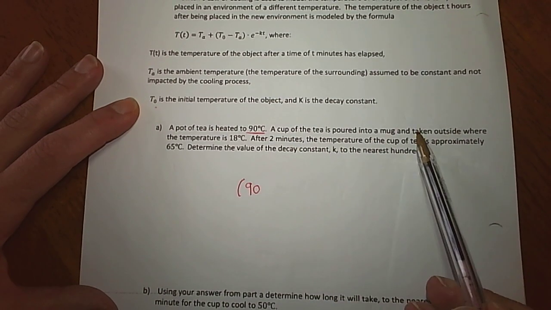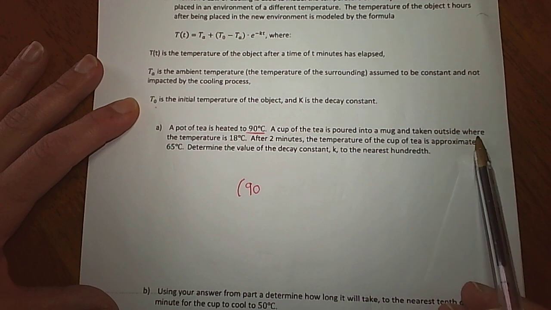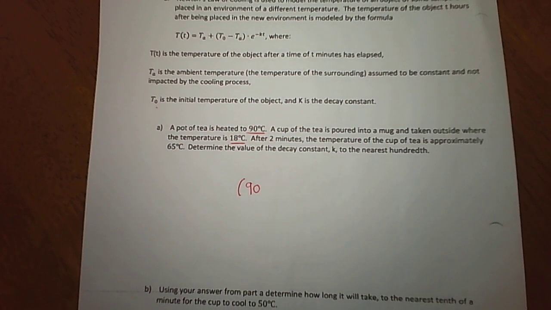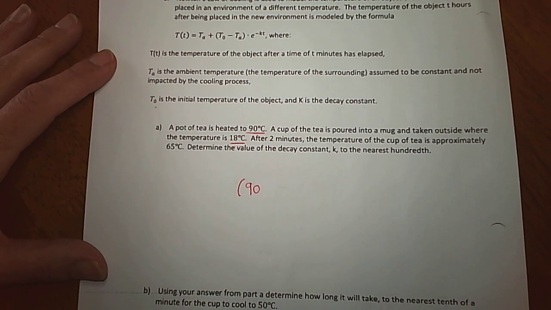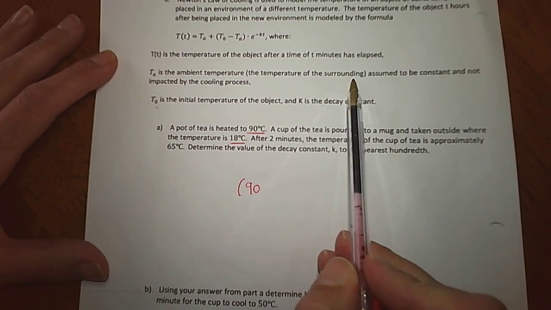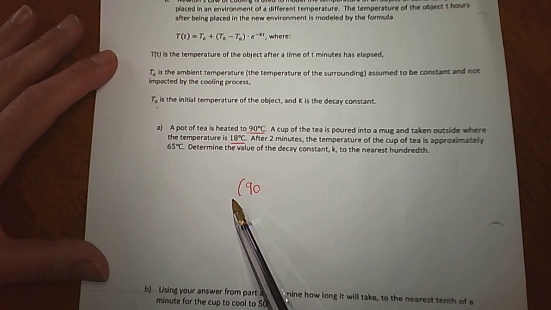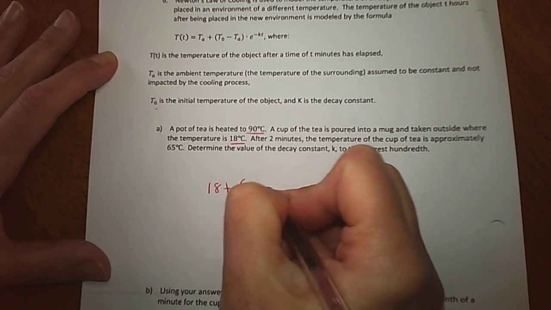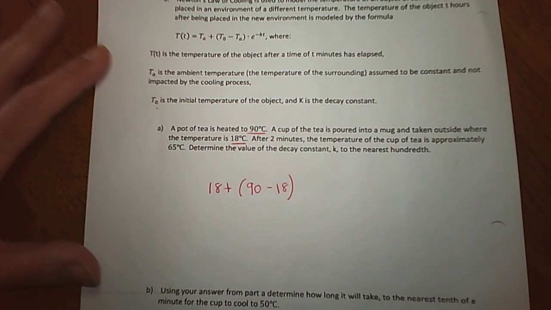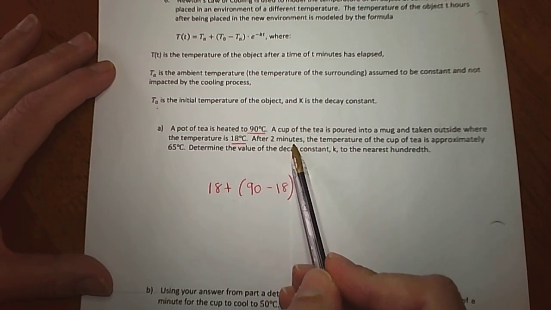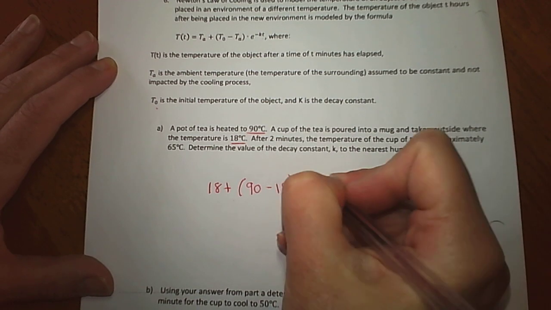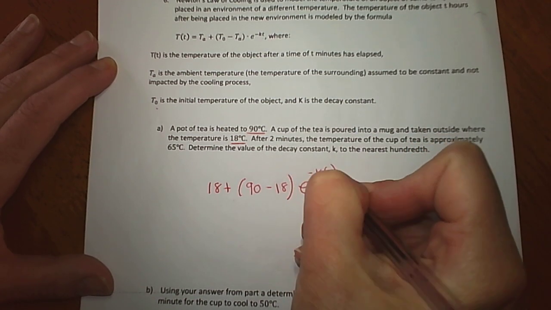A cup of tea is poured into a mug and taken outside where the temperature is 18 degrees. Which one of these would 18 degrees be? That's the temperature of the surrounding area. So everywhere I see T of A, I'm going to plug 18. After 2 minutes, that's time, so that's a little t. E to the -2.